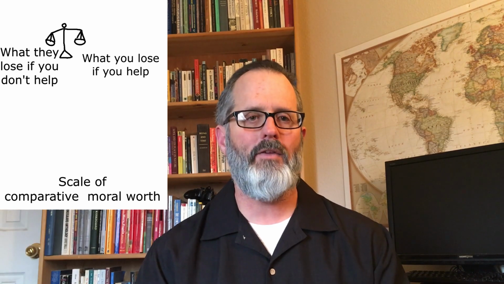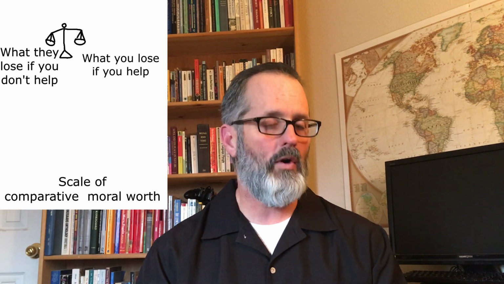So make sure to label the scale. Now notice, please, first, I use a scale and not just something that measures weight, because a scale gives you a comparison of weights. And this is a scale of comparative moral worth. So this does not weigh how heavy something is. It doesn't weigh how expensive it is. It weighs how morally important it is. So here's what you can do. You take the situation like the pond story. And on one side of the scale, you put, what does the victim have to lose if you don't help? So, what do we have in this case? A child's life. That's pretty heavy, morally.